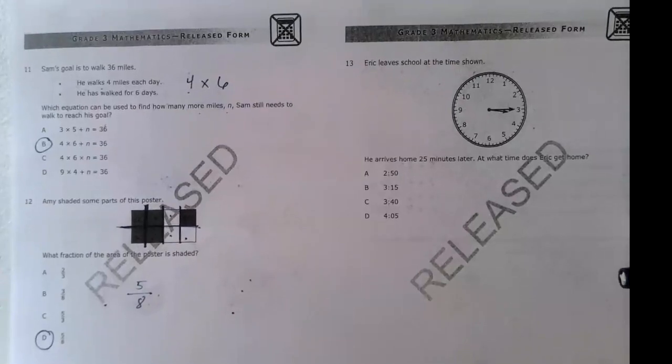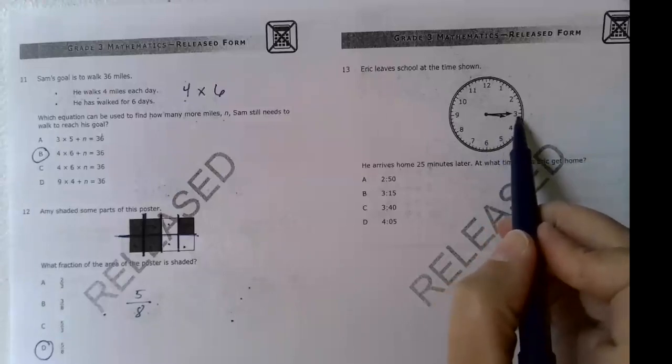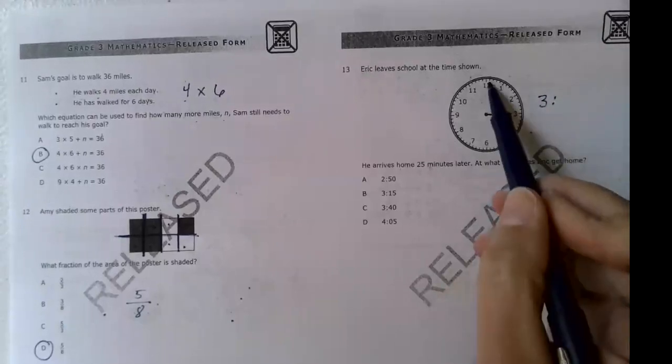Okay, 13. Eric leaves school at the time shown. So the first thing I want to do is read my clock here. And remember, the hour hand is the short hand. It's past the 3, but it's not to the 4 yet. So it's still 3. And then I start at my 12 and count to my long hand, my minute hand. Count by 5s. 5, 10, 15.